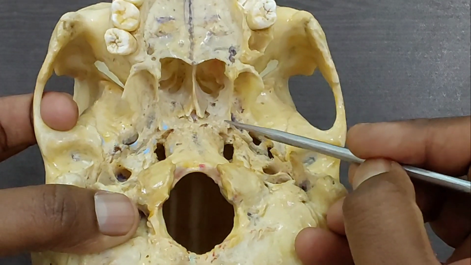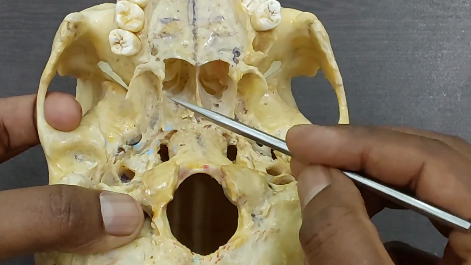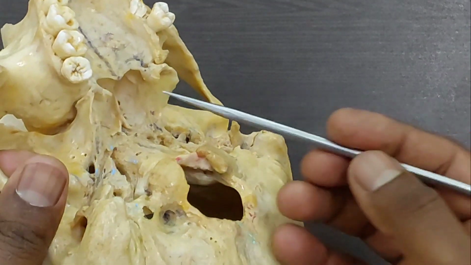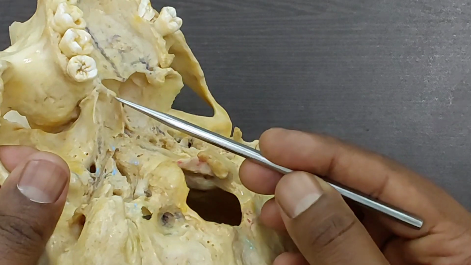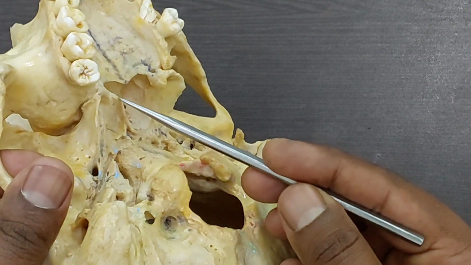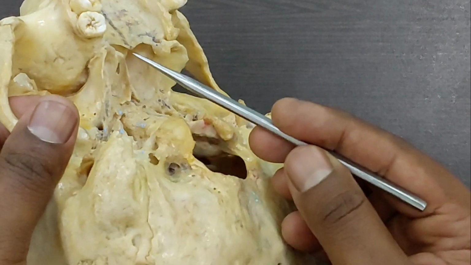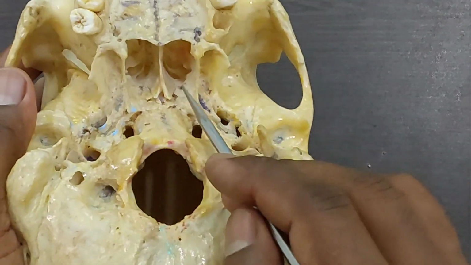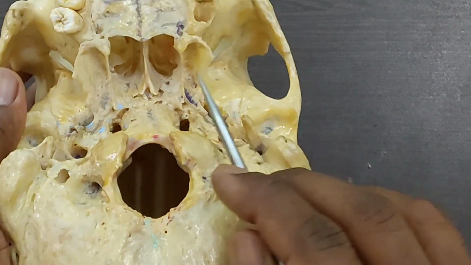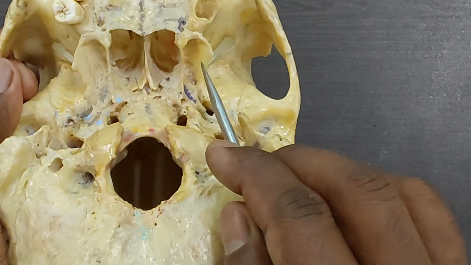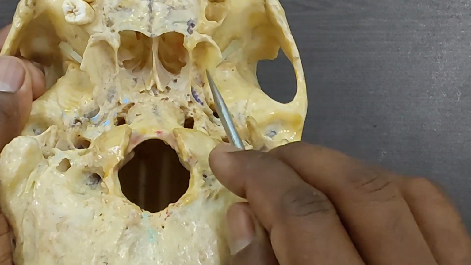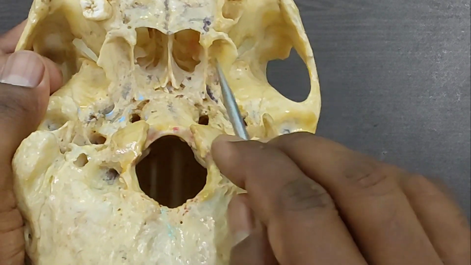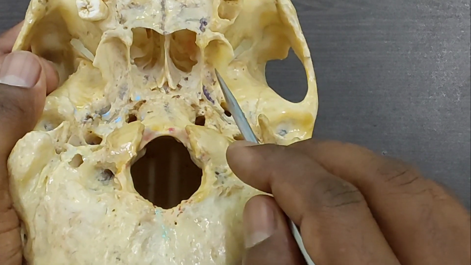Now, this is the medial pterygoid plate. The lower part of the medial pterygoid plate makes a hook-like process. That hook-like process is known as the pterygoid hamulus. Now, each pterygoid plate has two surfaces. See here, this is the lateral pterygoid plate. The lateral pterygoid plate has a medial surface and a lateral surface. The medial pterygoid plate again has a medial surface and a lateral surface.